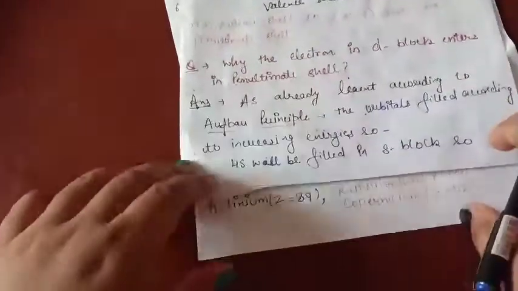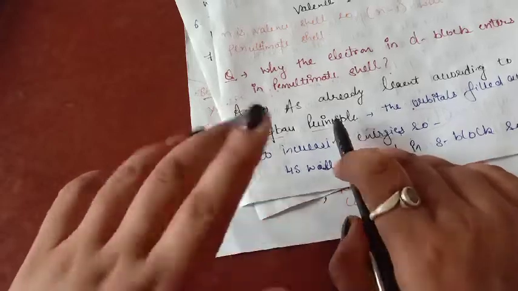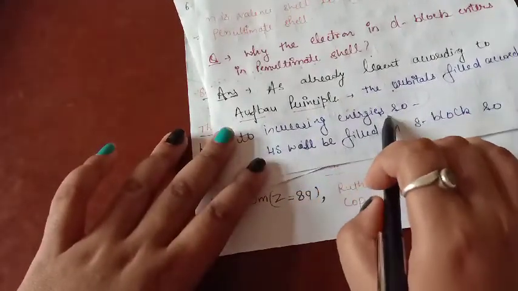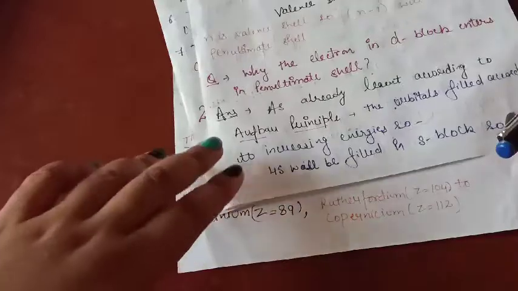This is clear from the second unit. You have learned a principle, where we learned that orbitals are filled according to increasing energies.